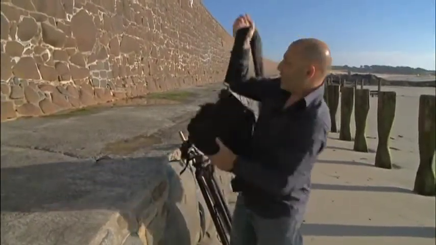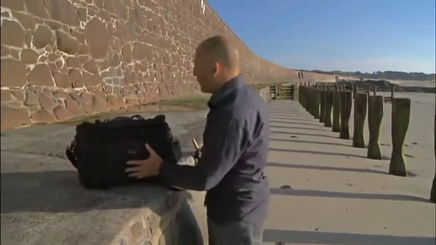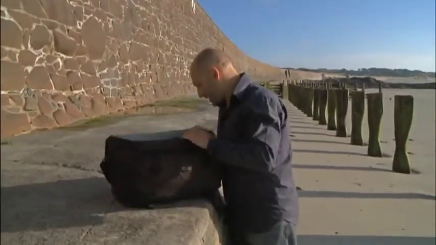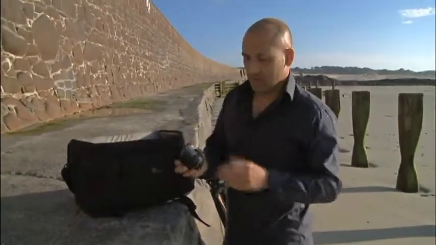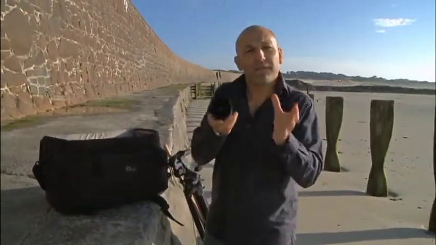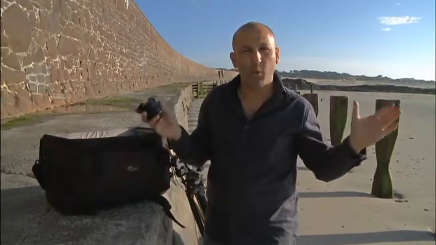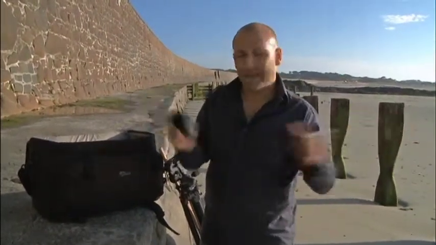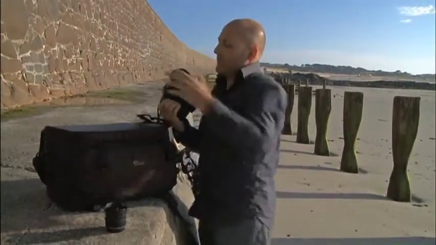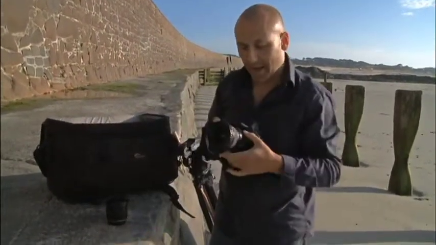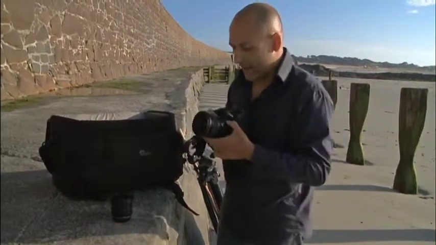So, let's find out a little bit more about lenses and focal lengths. Let's have a look what I've got here in the old camera bag. Right, here we've got what's called a fisheye lens. This is a super wide angle lens, fisheye category lens. This one actually is just a little bit above that. It's a super wide angle lens, but not what's called a fisheye lens.